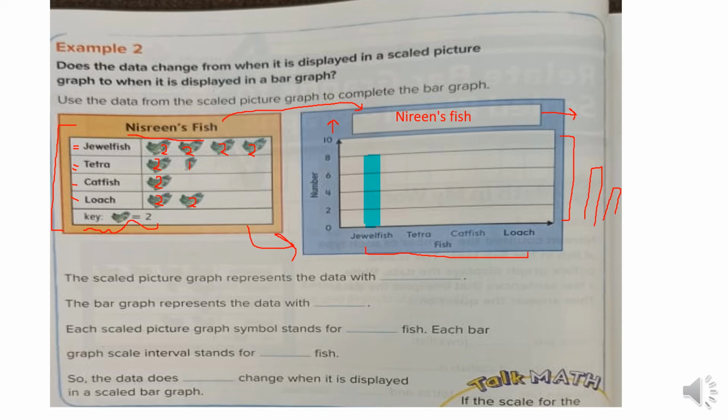First, we say that the jewelfish is equal 8. So I will draw my bar till I reach number 8. Now let's draw it for the tetra. The tetra is only 3. But here in my scale I don't have 3.